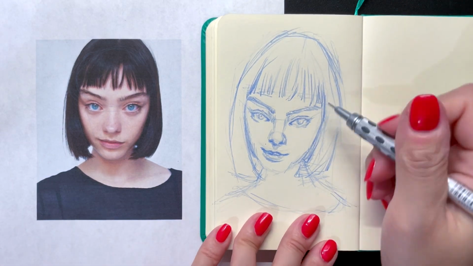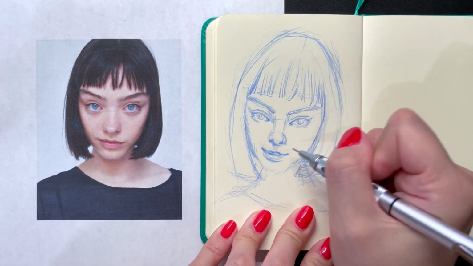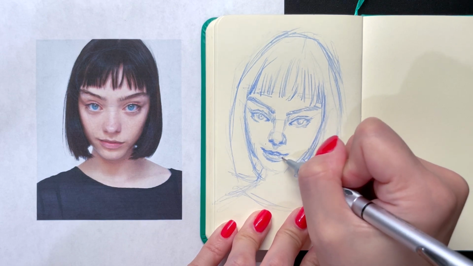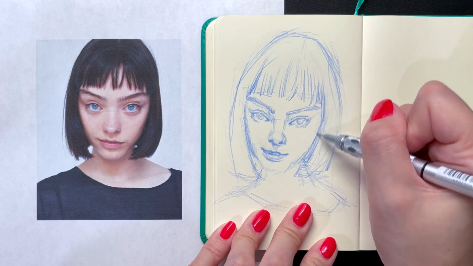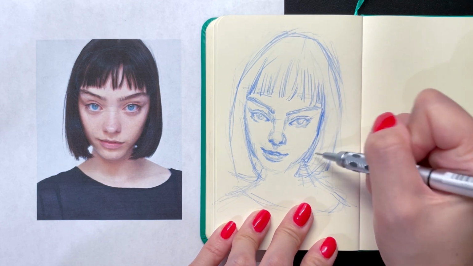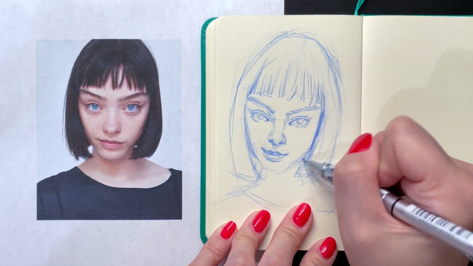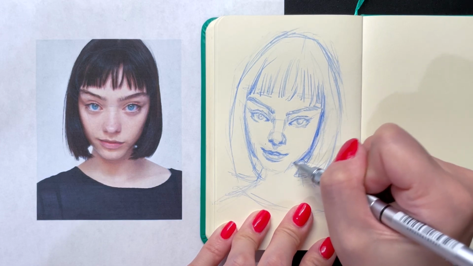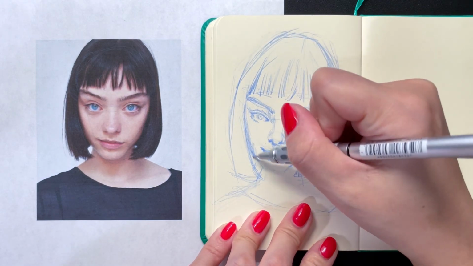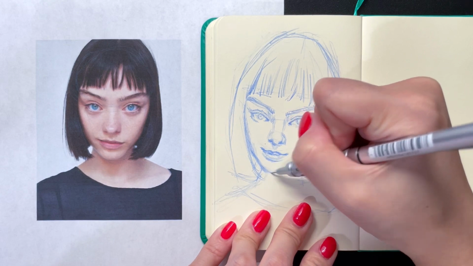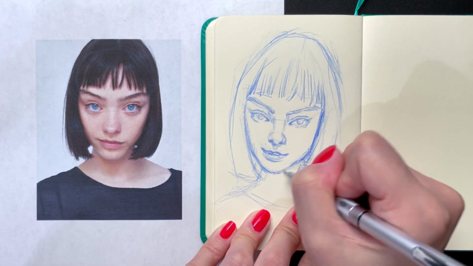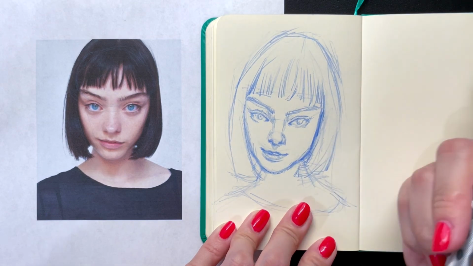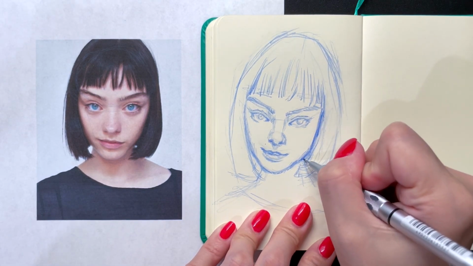But at this stage, you can see the overall feel of this person should be captured on paper. And this is typically around the 8-minute mark, I would say, if you're doing a 20-minute portrait.